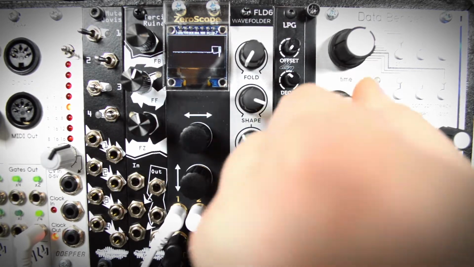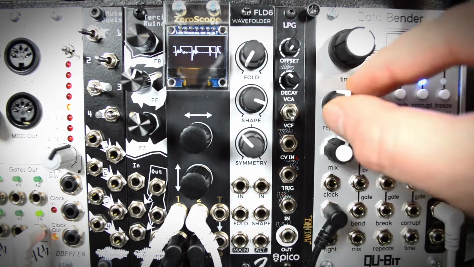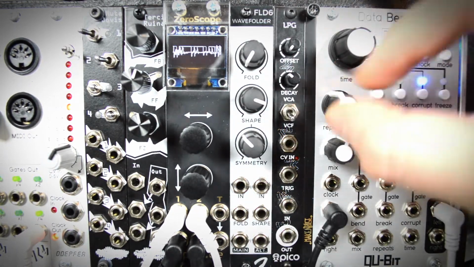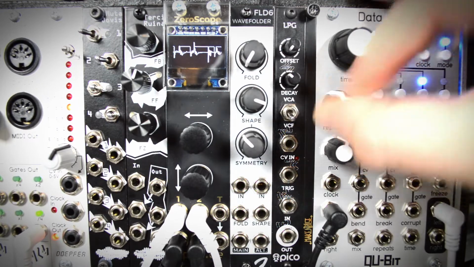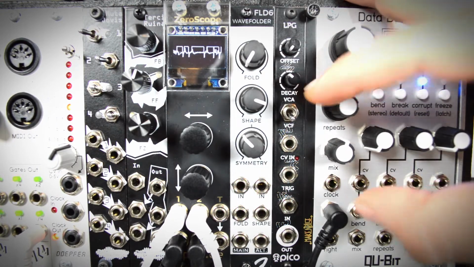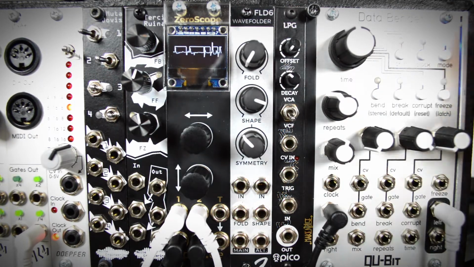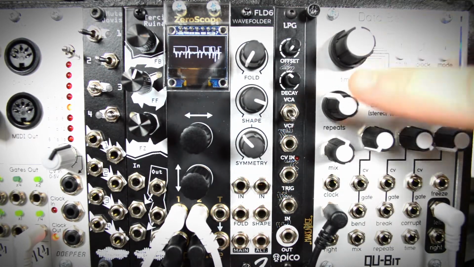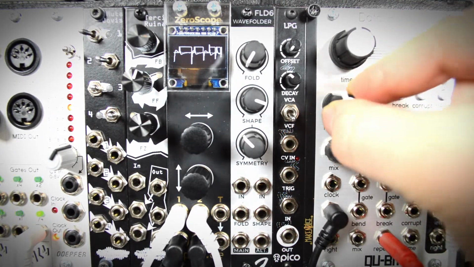Now let's mix it in with some different things. Ooh, that's interesting. Those same steps from earlier into repeats, so it's like I'm setting this knob differently each time.